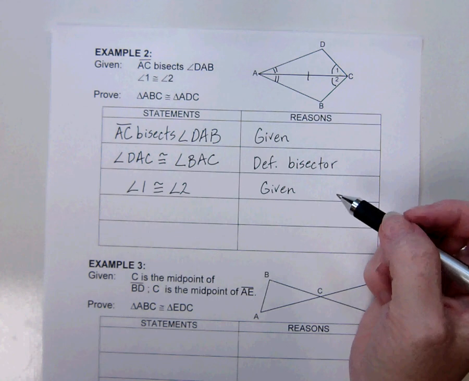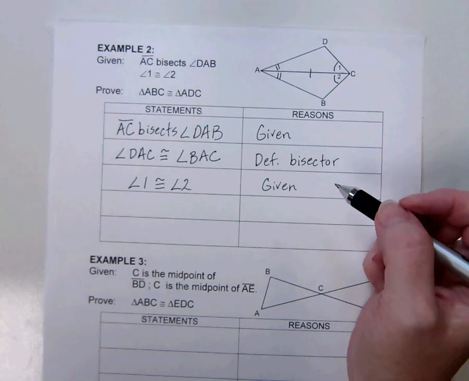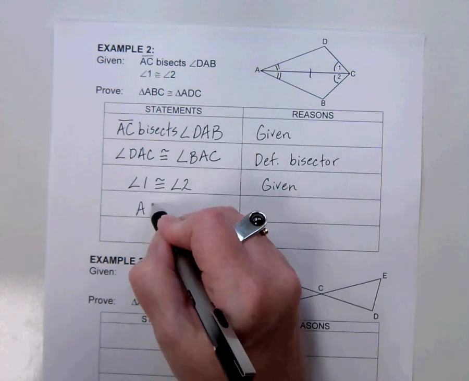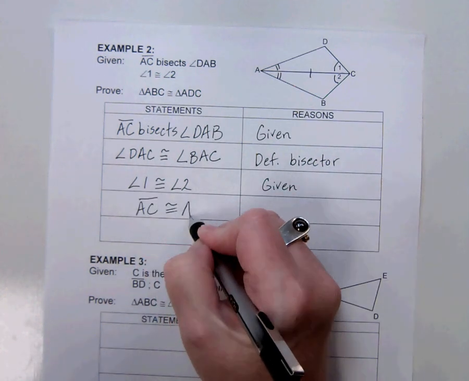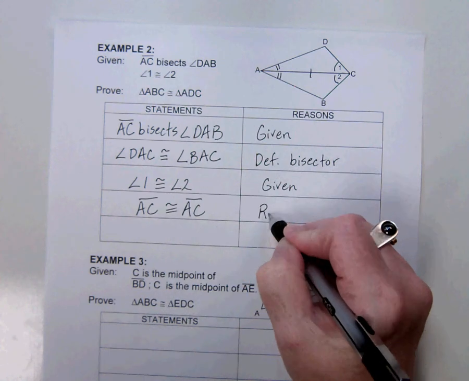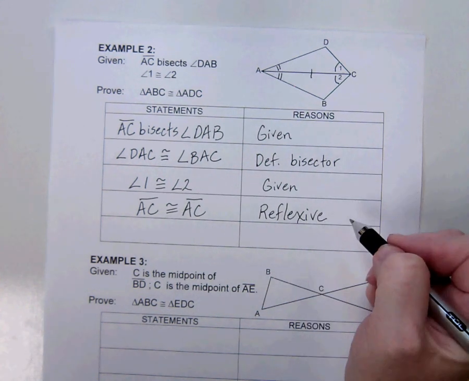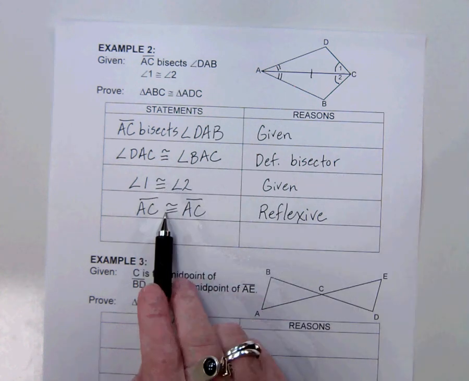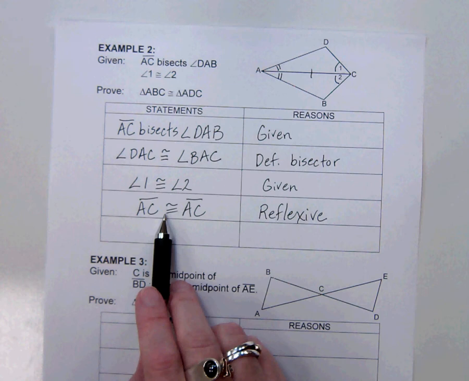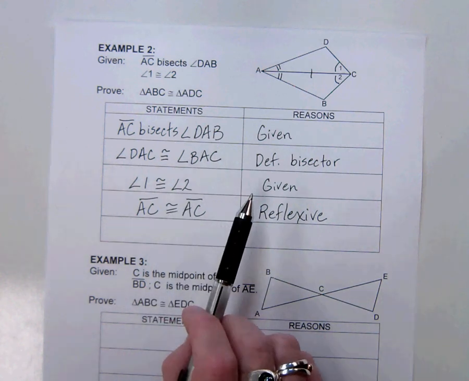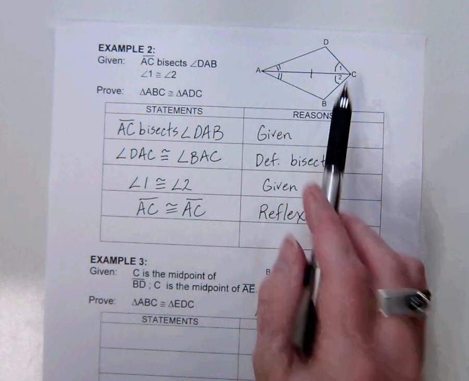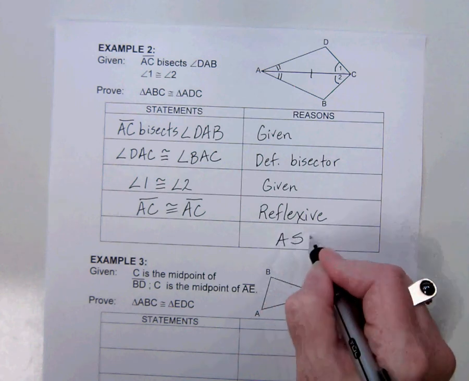So right now we still don't have three congruence statements, so we've got to keep looking at it. Remember when we marked AC congruent to AC? That's called the reflexive property, and that means now we have, see our 1, 2, 3, three congruent statements. Look at your picture the way you tick marked it. You have one side included between two angles.